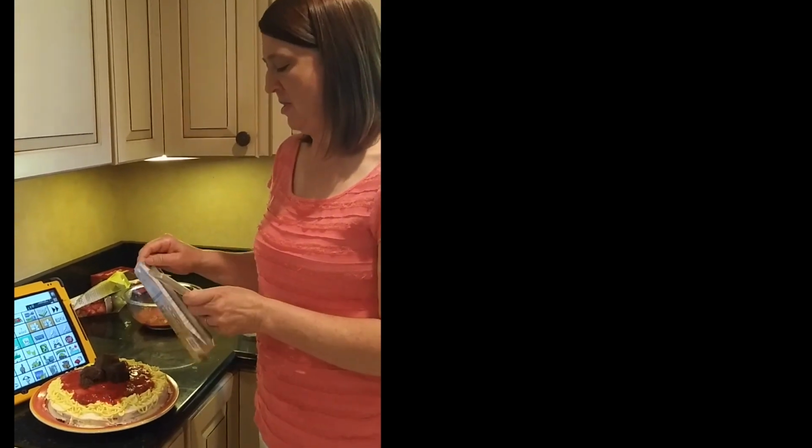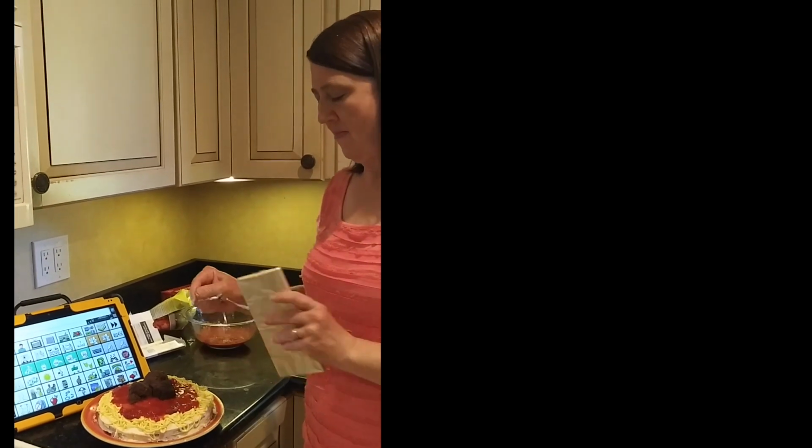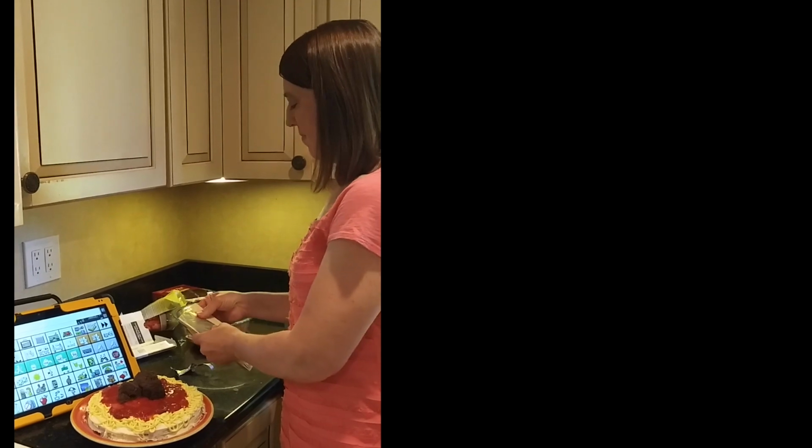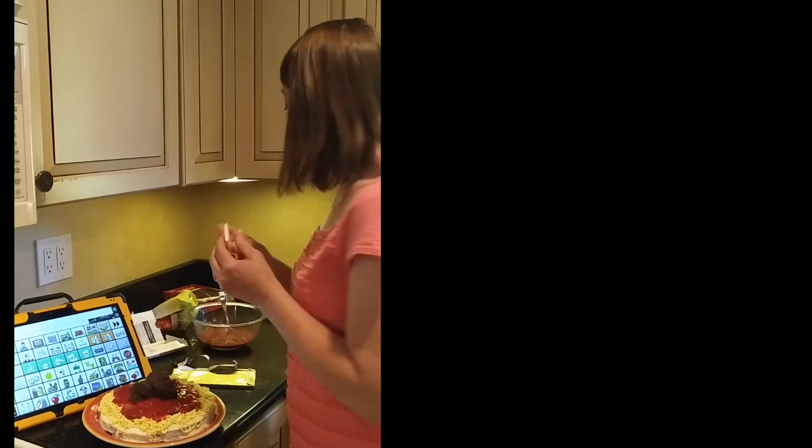The last thing that we need to do is put on some Parmesan cheese. Okay, to make the Parmesan cheese, we're going to need our white chocolate, and we're going to just grate a little bit onto our cake. I'm just going to take a little piece.